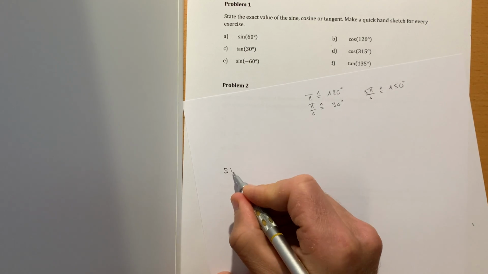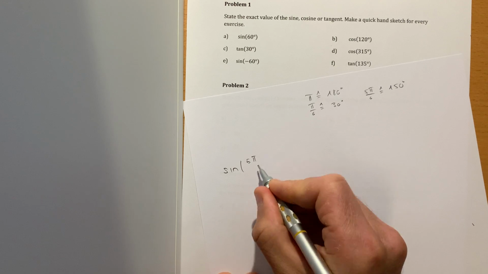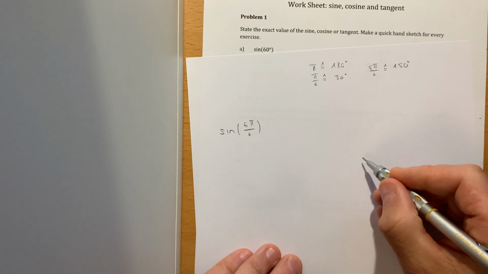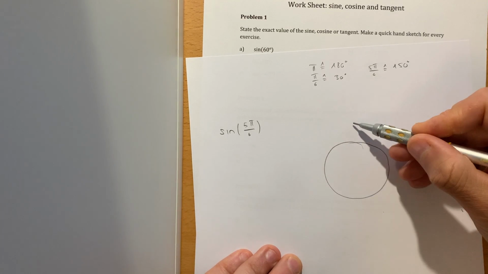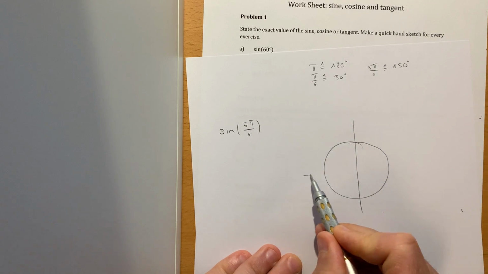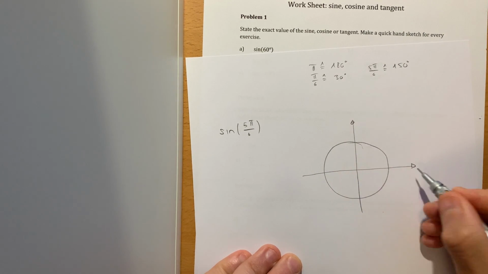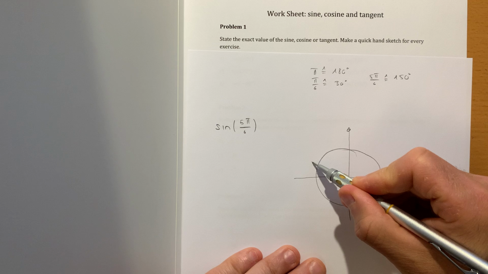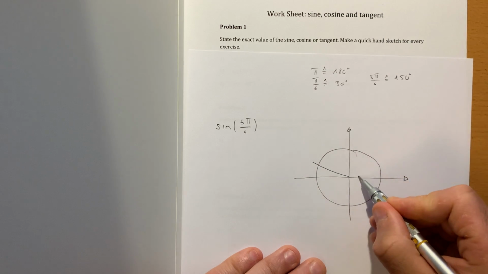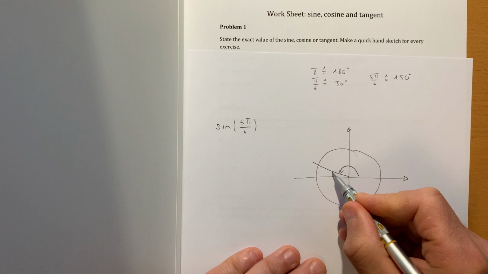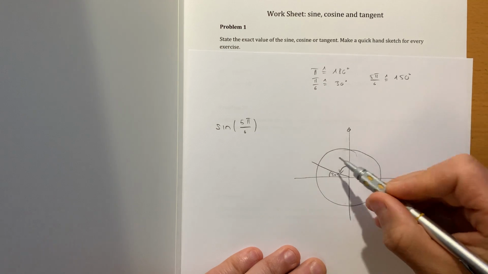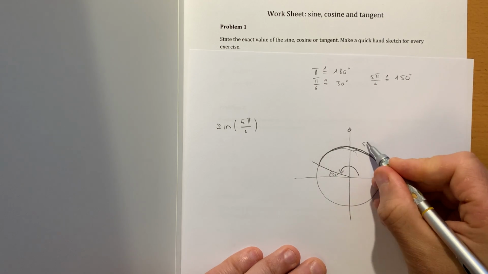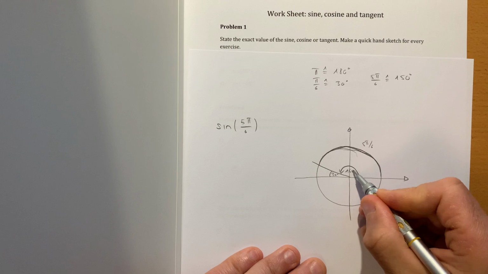So what you want is sine of 5 pi over 6. For that, we're going to have a unit circle. It's important that you are able to do this using a hand sketch. 30 degrees is more or less something like this, and 150 degrees is something like this. So this will be 30 degrees. This is the arc length we're talking about, 5 pi over 6, and this is 150 degrees.